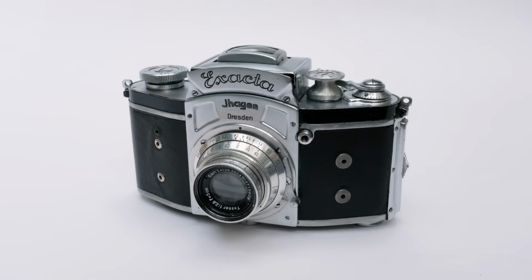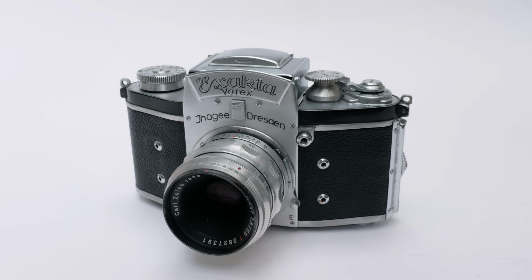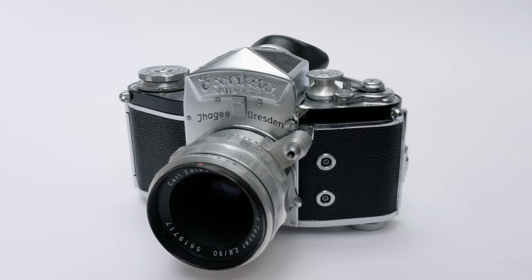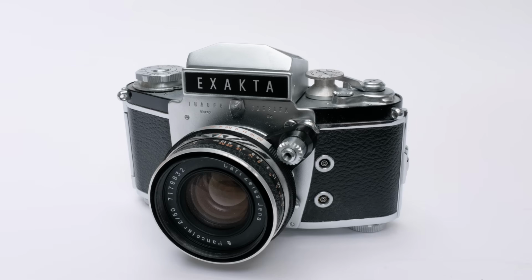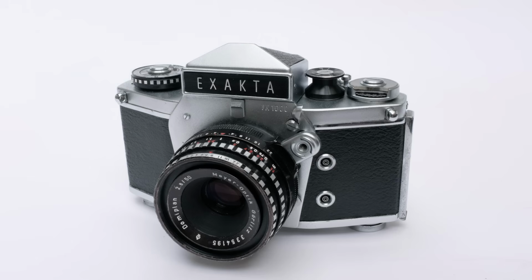So we start off with the Kine Exakta, introduced in 1936, the Kine Exakta II, 1949, the Exakta VX, 1950, the Exakta VX, which is our Rear Window camera, introduced in 1951, the Exakta VX 2A, 1956, and the first big cosmetic overhaul of the Exakta, the Exakta VX 2A version 2, 1960, the Exakta VX 2B, 1963, and the final Exakta made was the Exakta VX 1000, 1967.